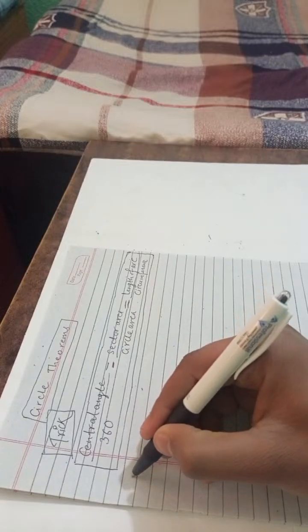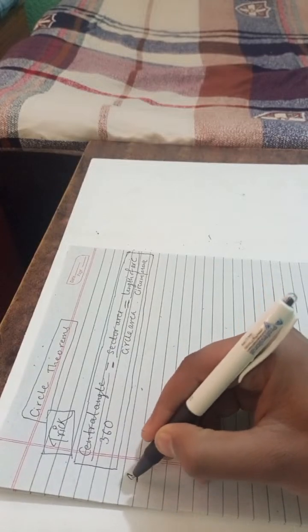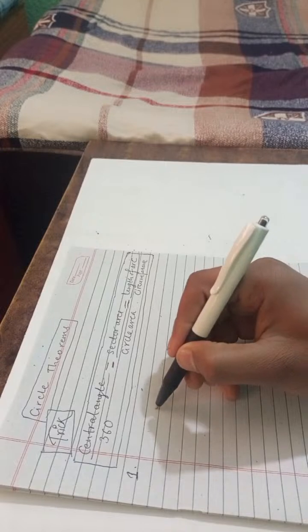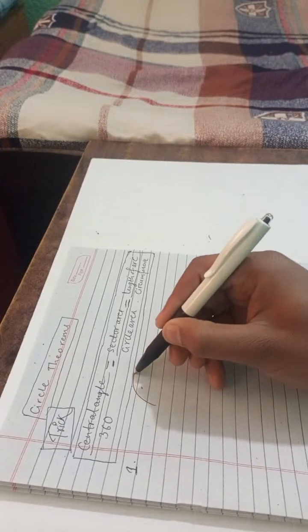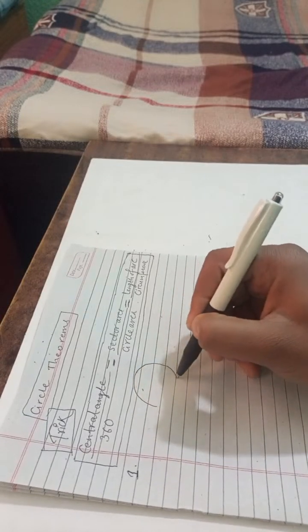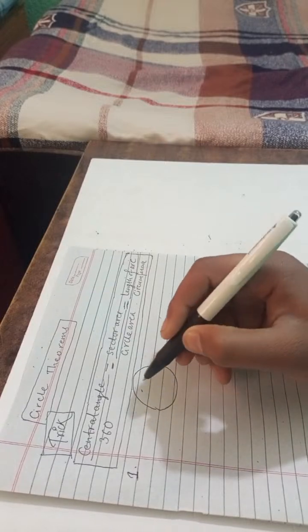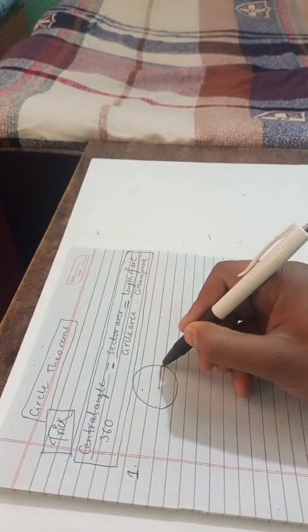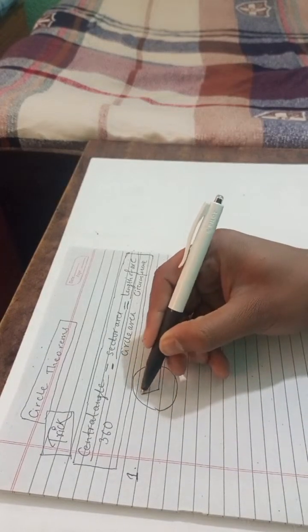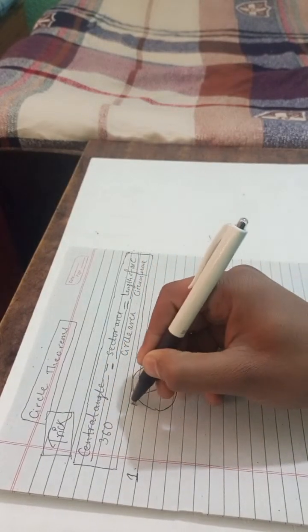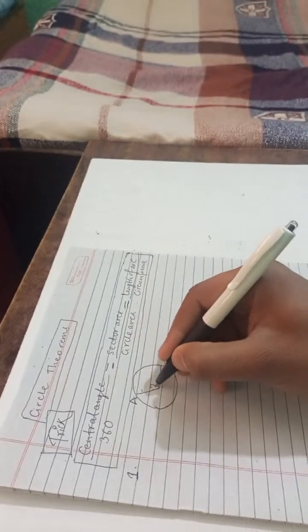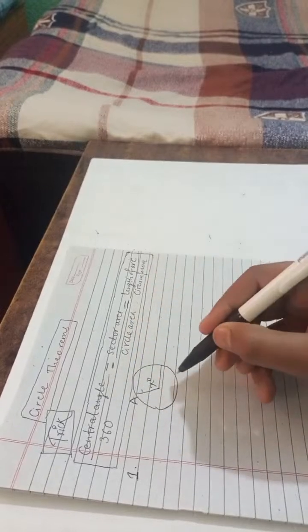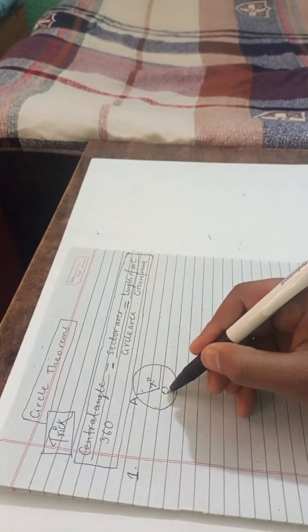Question number one. Suppose this is the circle, with its radius, and this point is here. This is x degrees, and O is the center.